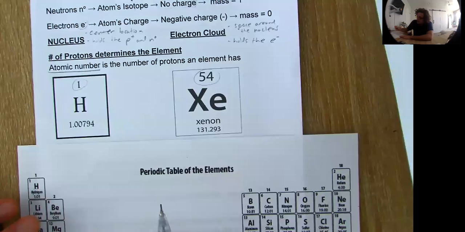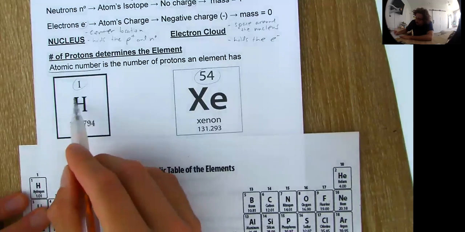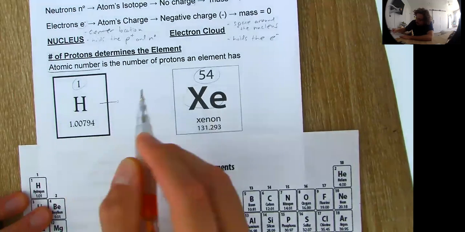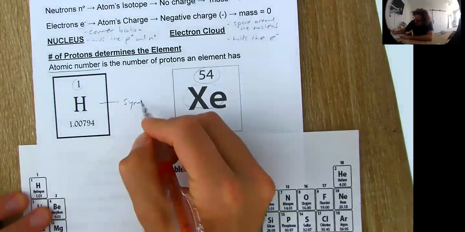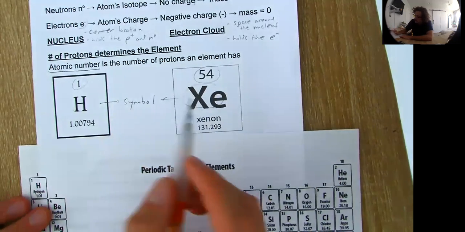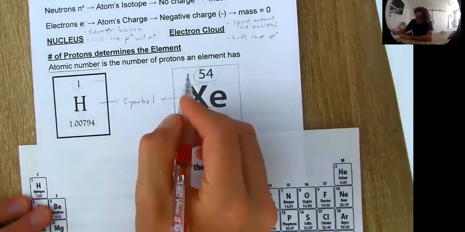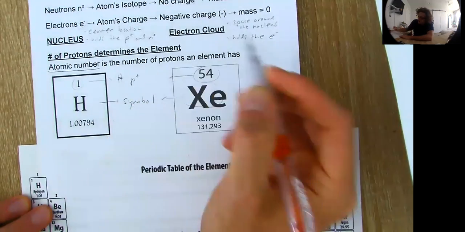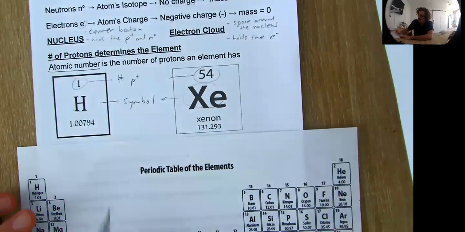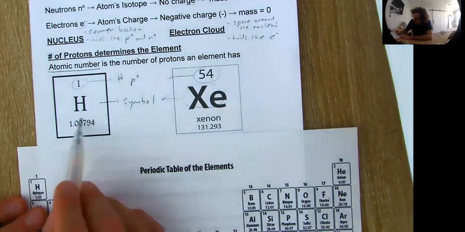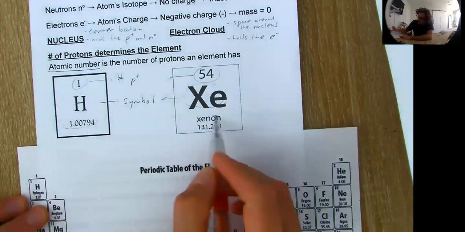Okay, and we didn't actually go over what this was called, this in the middle. This in the middle is just called the symbol, the element symbol. And we could say that this is the number of protons. Okay, this is something called the AMU, the atomic mass unit.